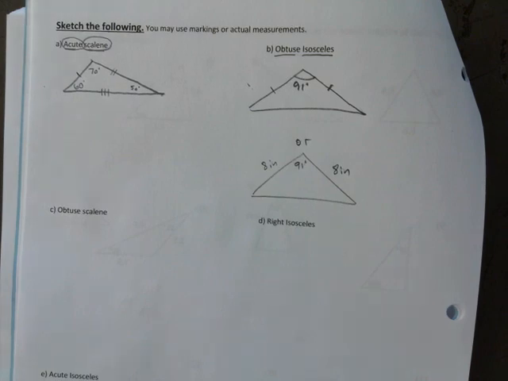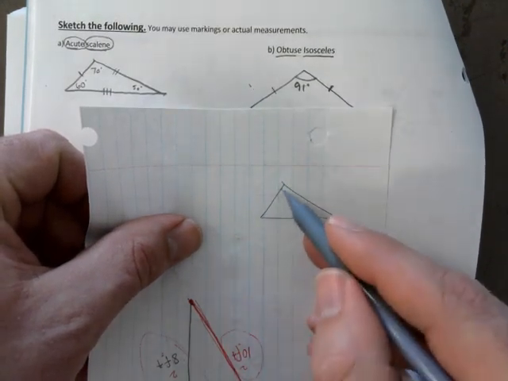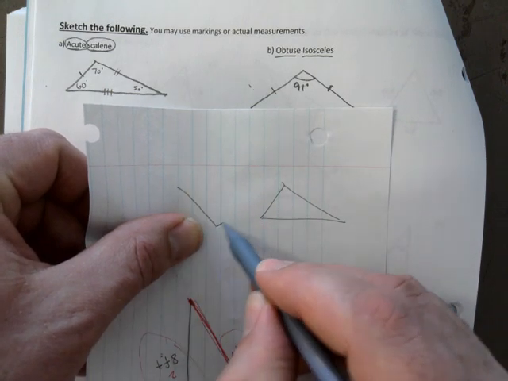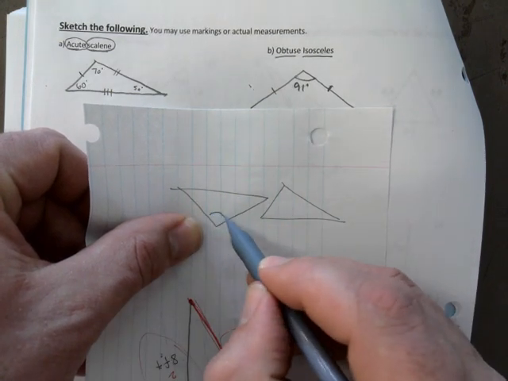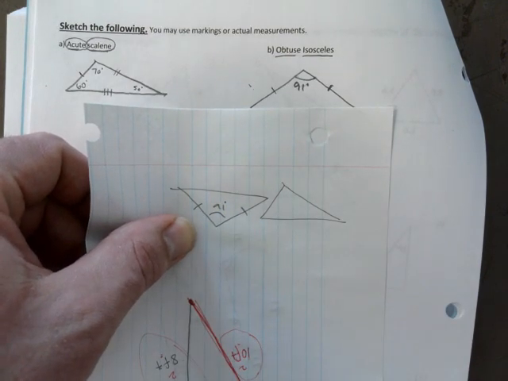If it looks different, that's fine. Just make it look believable, right? Don't tell me, here, I'll just give you a note, don't do this. This is an obtuse triangle, right? And none of them look obtuse, right? It has to look like you could have done it like this, put the 91 here, and make these two the same. That's fine with me.